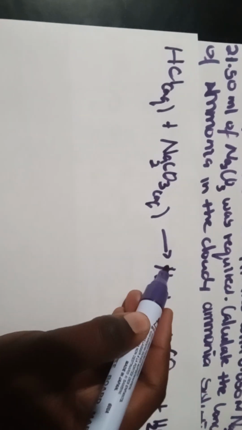So we have two sodium here, one sodium here. We add another two here. Now we have two chlorine, two sodium, one carbon, three oxygen, two hydrogen. Hence our equation is balanced.